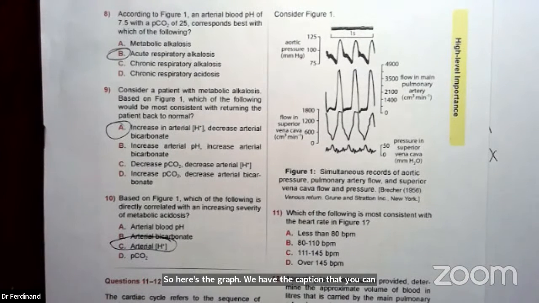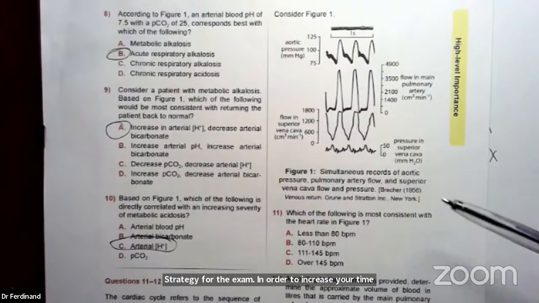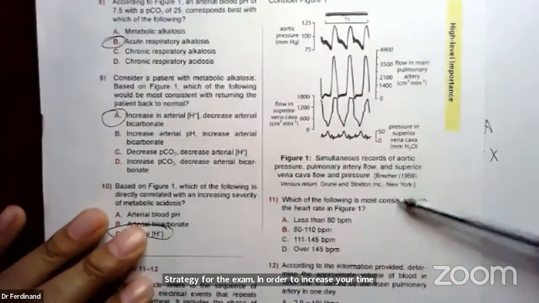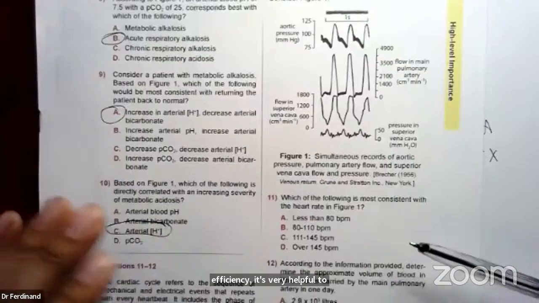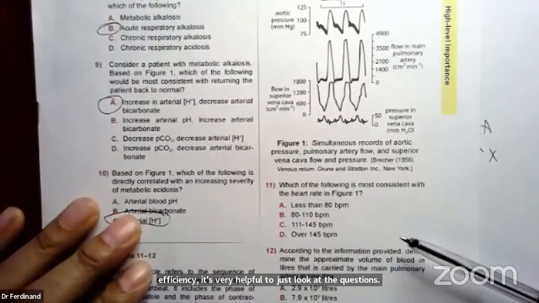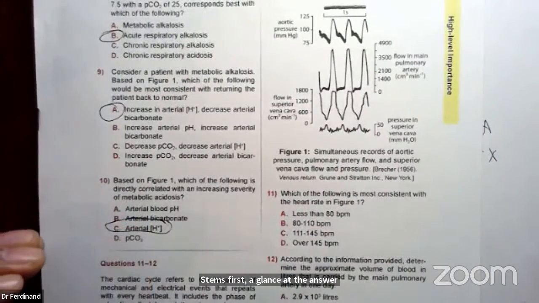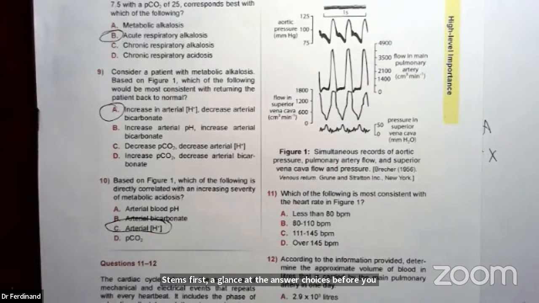As a general strategy for the exam, in order to increase your time efficiency, it's very helpful to just look at the question stems first, and glance at the answer choices before you complete the unit. You're going to find that sometimes ACER presents a graph or a table, and then there are no questions based on either the graph or the table. I know this sounds crazy, but there are no questions. You're going to find this in GAMSAT Practice Test 3.